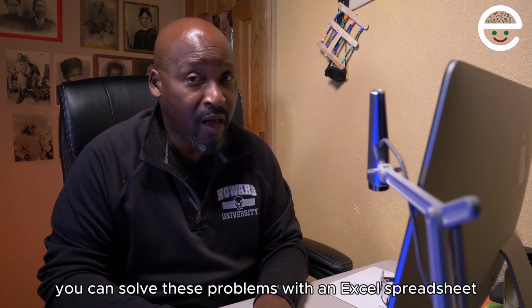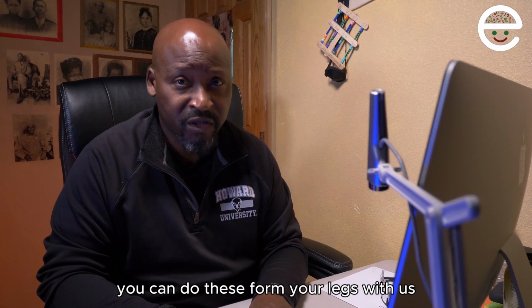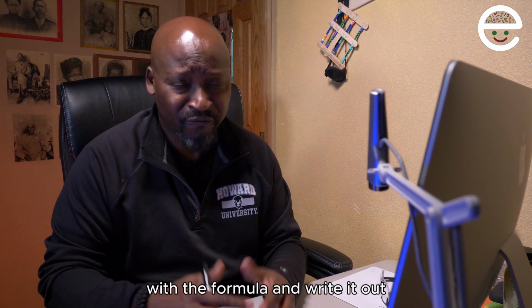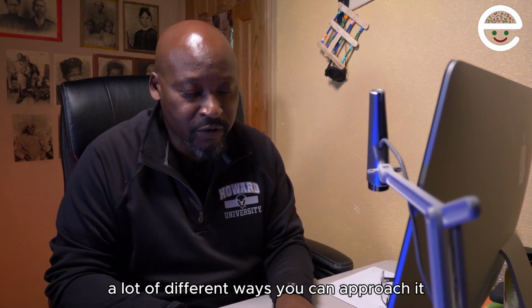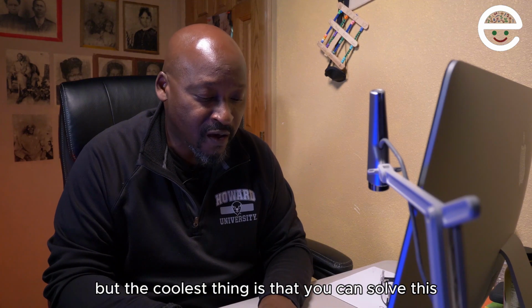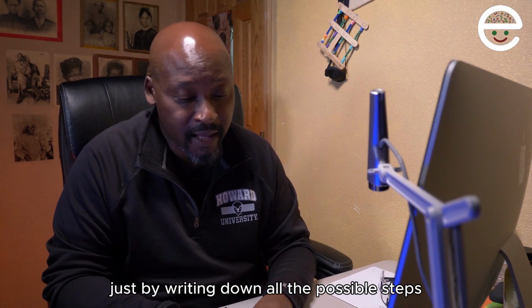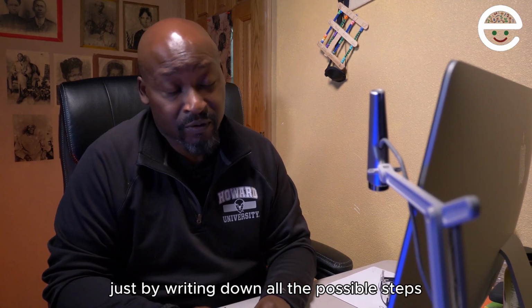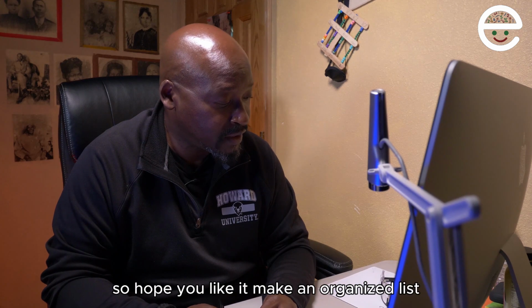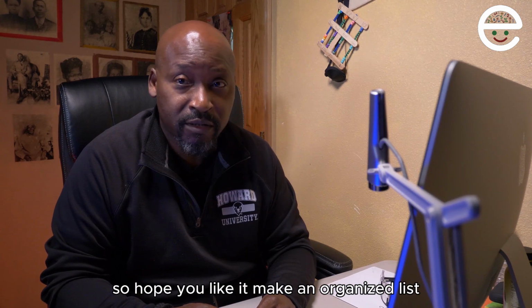You can solve these problems with an Excel spreadsheet. You can do these with a formula and write it out. There are a lot of different ways you can approach it, but the coolest thing is that you can solve this just by writing down all of the possible steps in permutations and combinations. So hope you like it. Make an organized list, give it a shot.